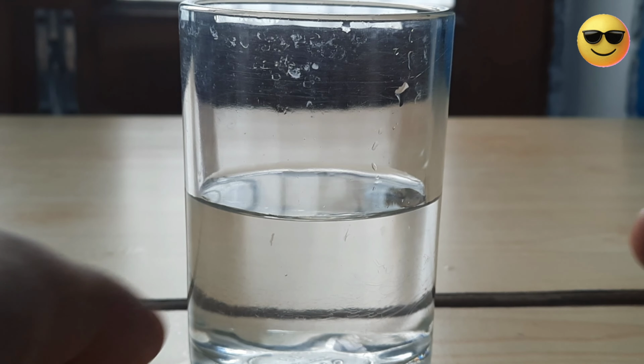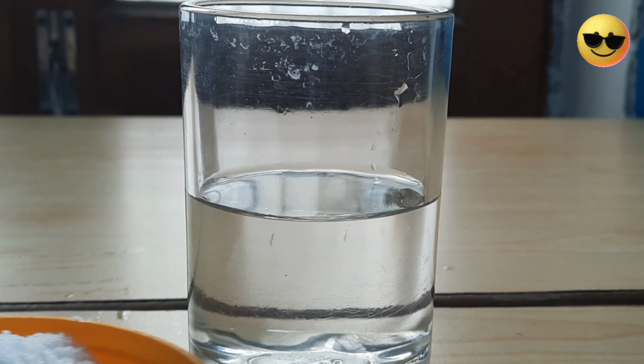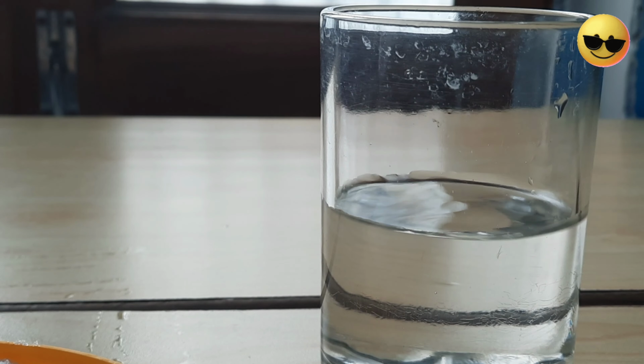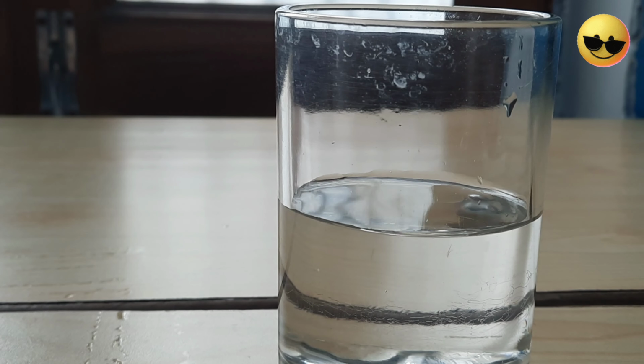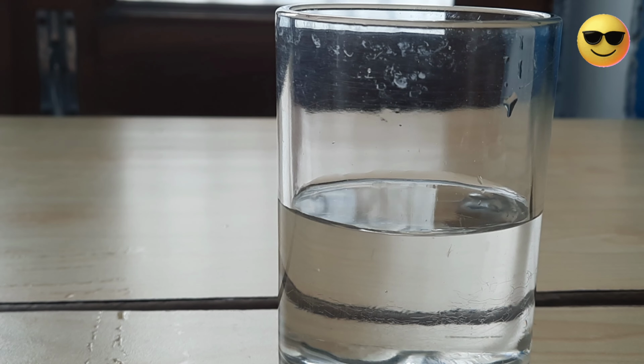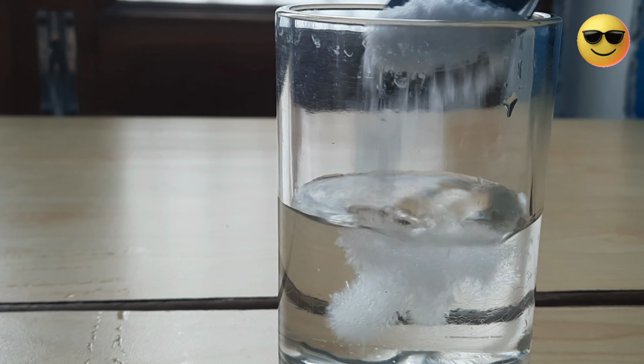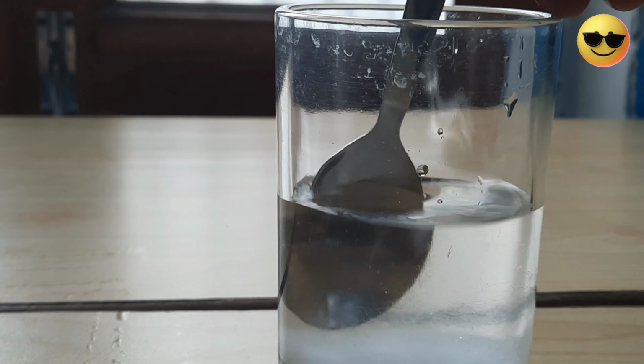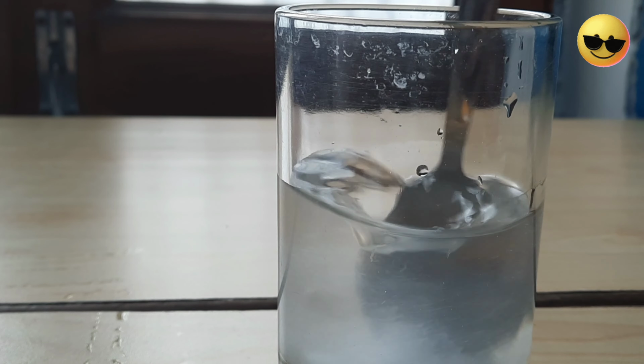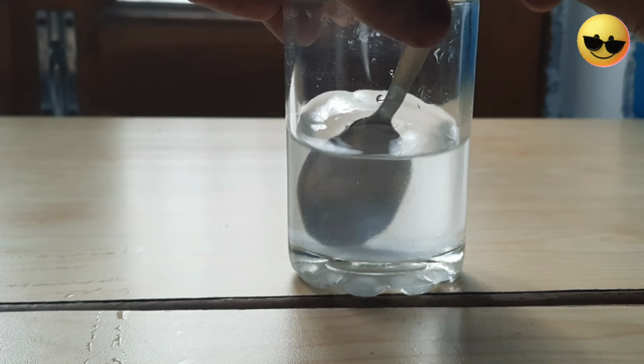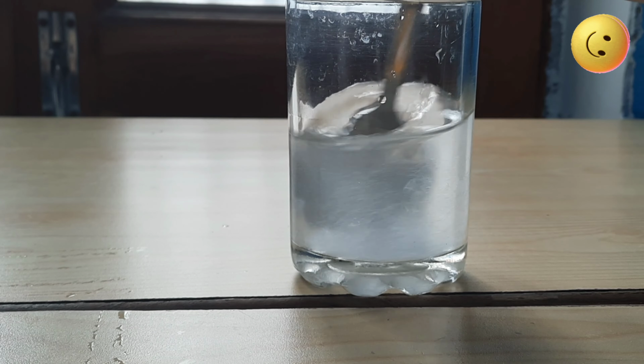So, what are we making here? We are trying to make a saturated solution. So, I am adding salt in this case to make it a saturated solution. So, let's see whether this salt mixes here.